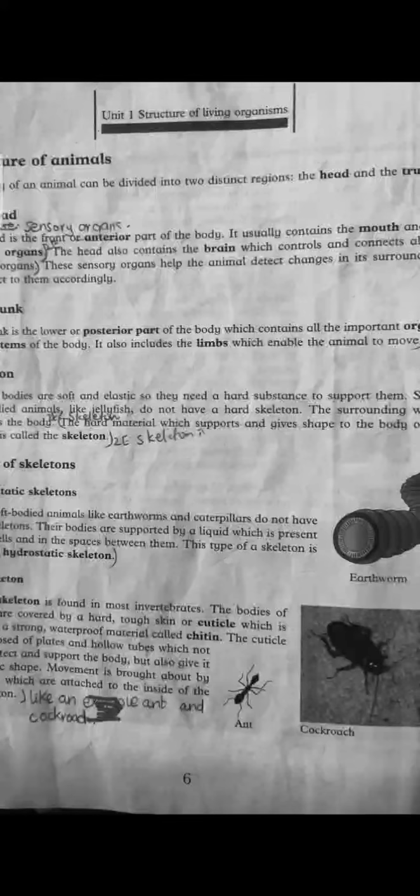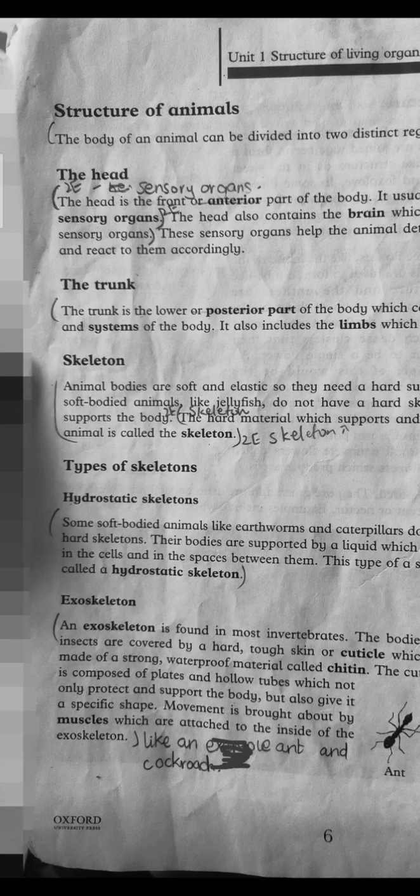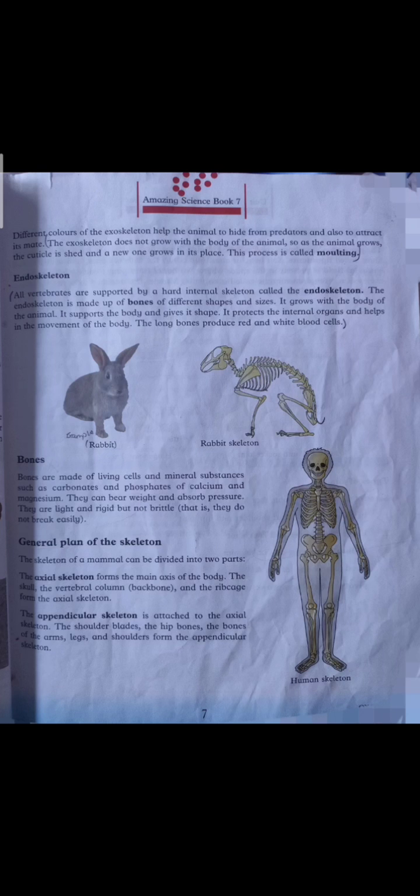Here is the definition of skeleton. I said you to underline. The hard material which supports and gives shape to the body of an animal is called the skeleton. Types of skeleton in organisms are hydrostatic skeleton, exoskeleton and endoskeleton. You just write names. If it is a long question, then you may describe. No need to draw diagrams of these.